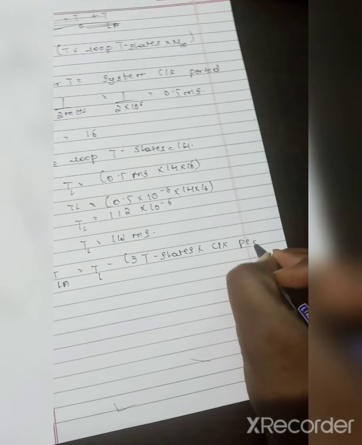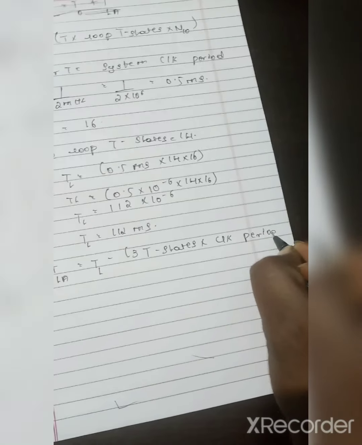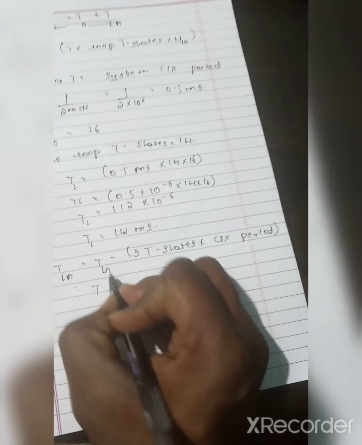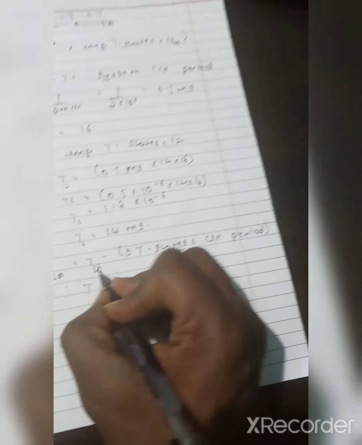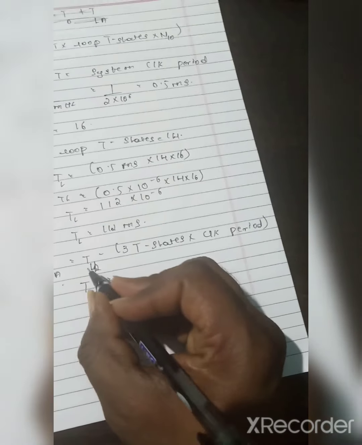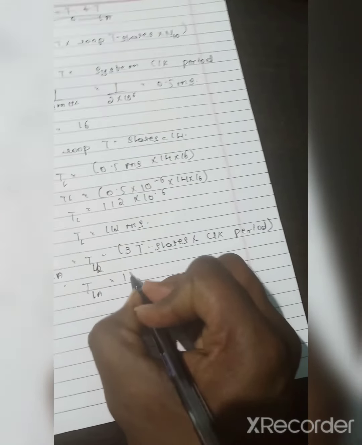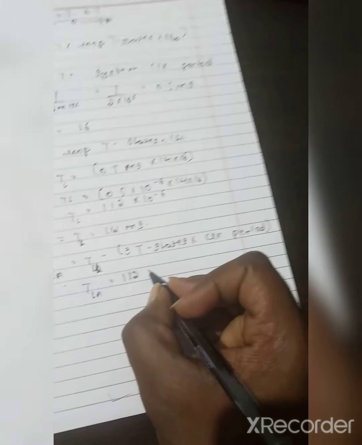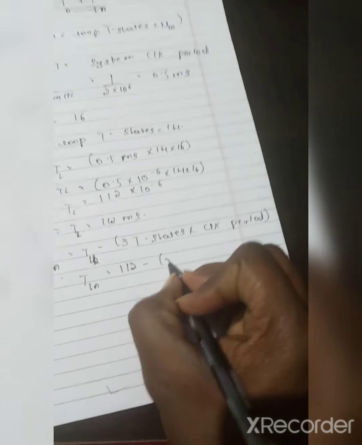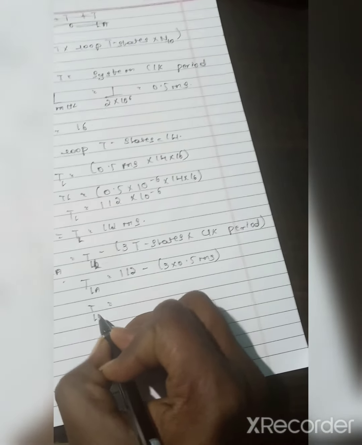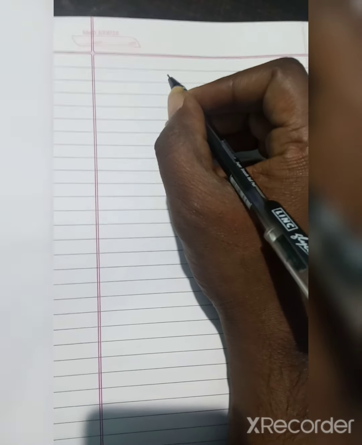This is the formula for adjustment. The loop adjustment is equal to the total loop we got, TL is equal to 112 minus 3 into 0.5 microseconds. So we completed the loop adjustments.